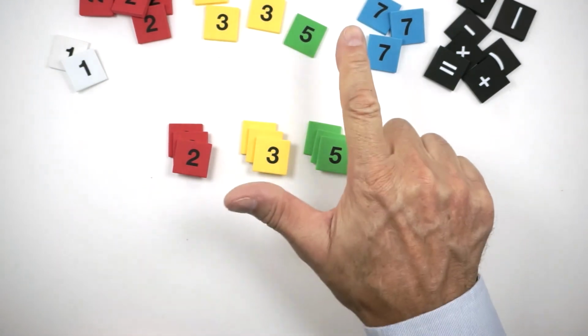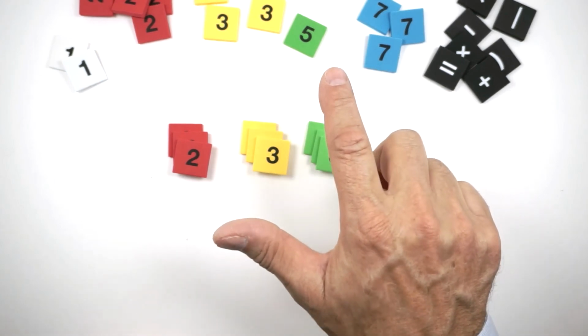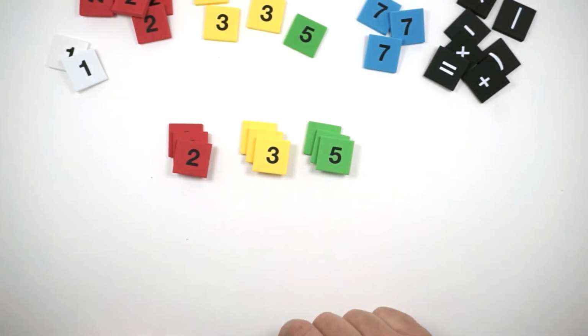So 5 times 5 was 25. And if I had 5 quarters, that would be 125 cents. So 5 cubed, or 5 to the third power, is 125.